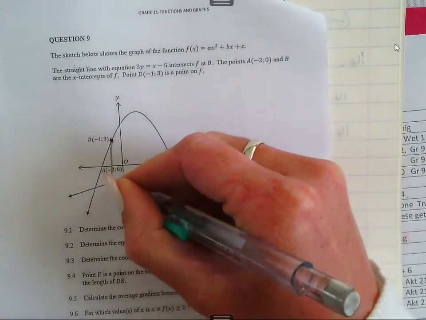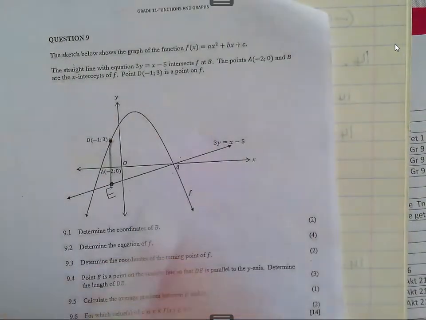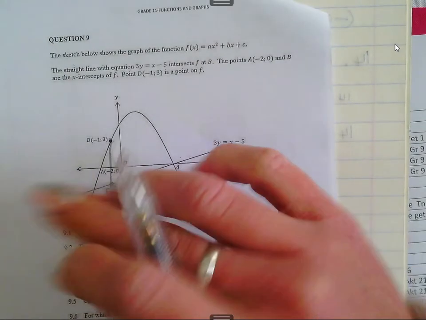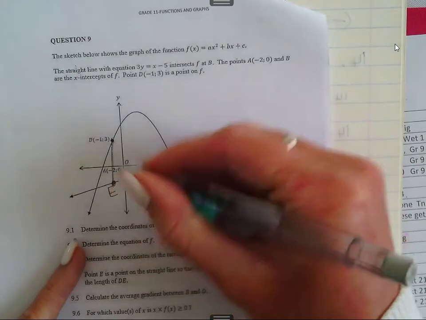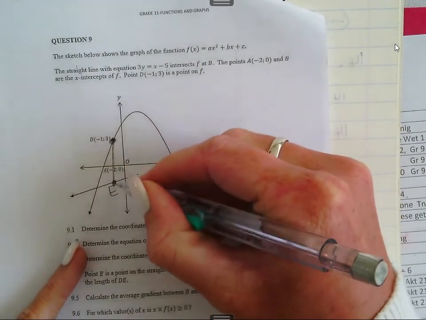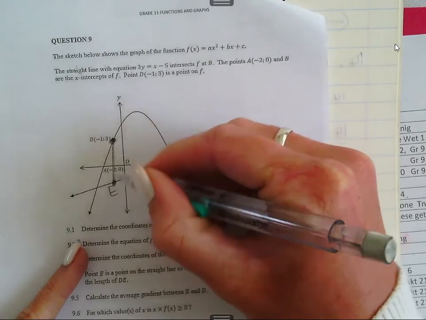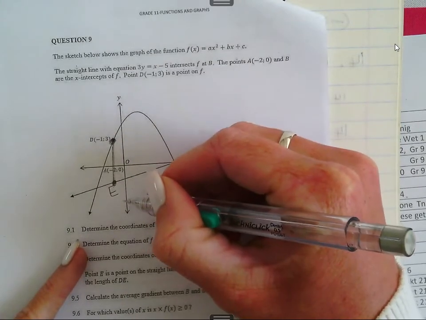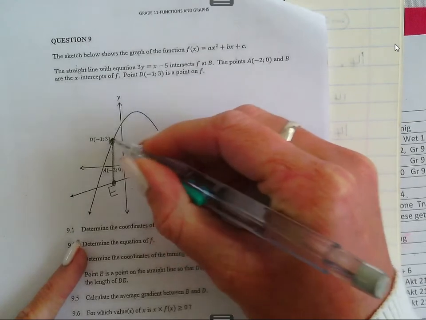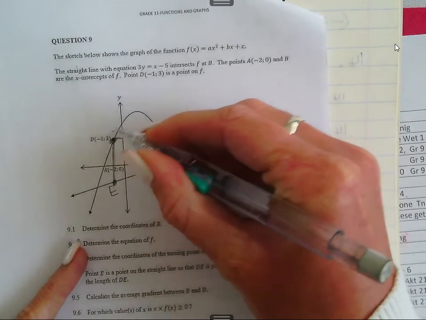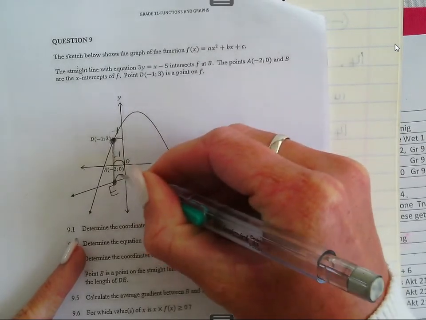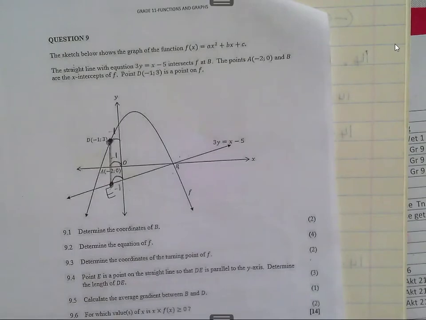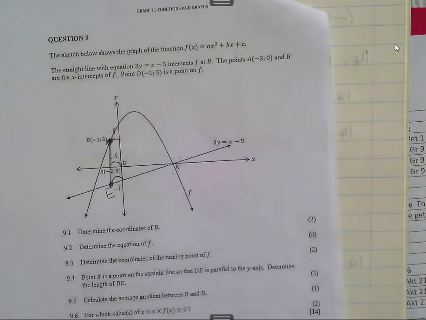Now, the other questions that we had that were similar to this, that point would have been a critical point and it was easy for us to find. But what does D and E have in common? Because it's a straight line parallel to the y-axis. Do you agree with me that the x value here is negative 1, the x value there is negative 1, therefore the x value there is also negative 1. So I have one part of the coordinate. I have that x is negative 1.